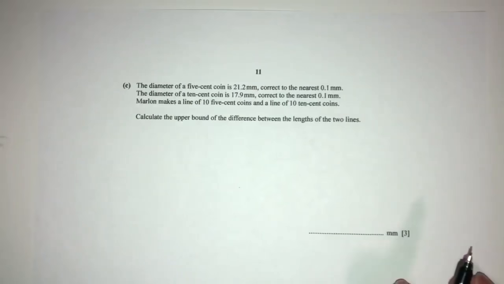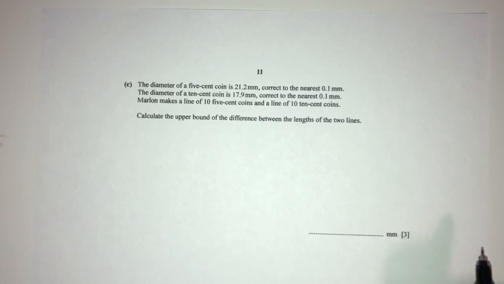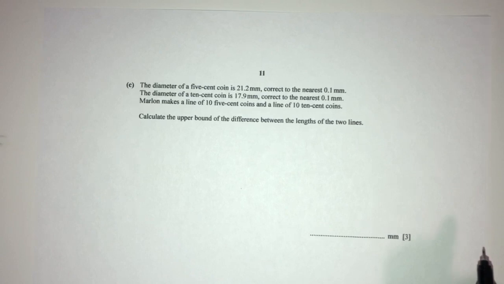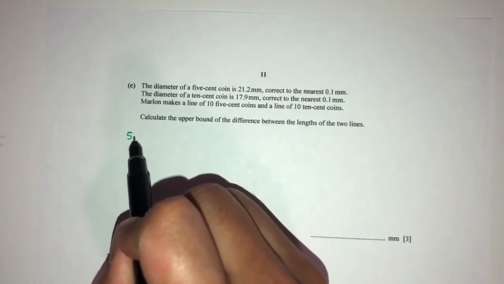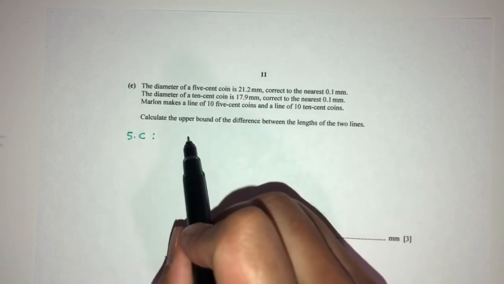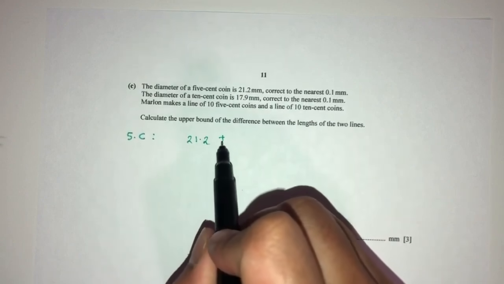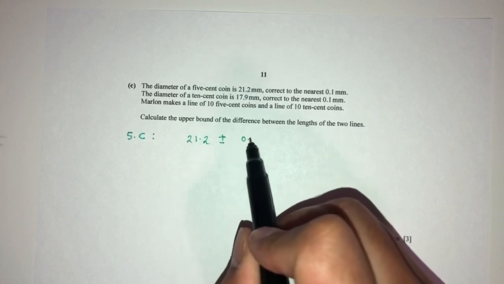Now let's move on to part C of your question. The diameter of a 5-cent coin is 21.2 mm, correct to the nearest 0.1 mm, okay? And the diameter of the 10-cent coin is 17.9 mm, correct to the nearest 0.1 mm. Alright, so now before we even do the question, we can first find the upper and lower bound for each value. For the 5-cent coin, we have 21.2, the measured value, plus minus, correct to the nearest, divided by 2.